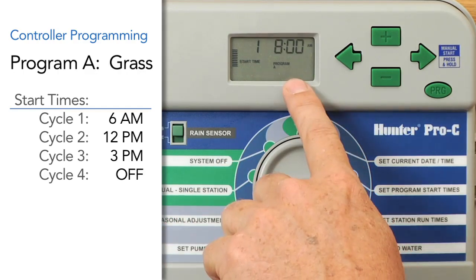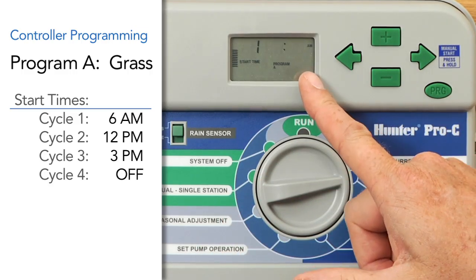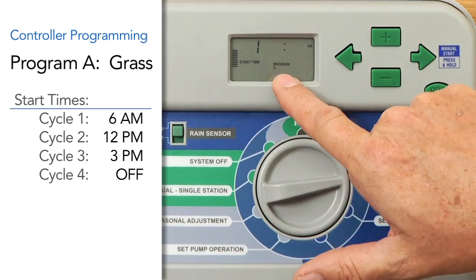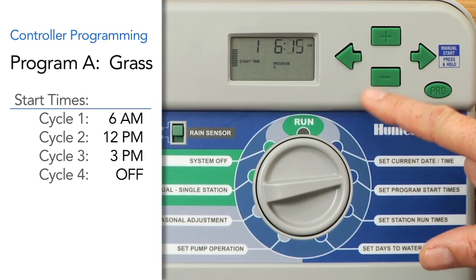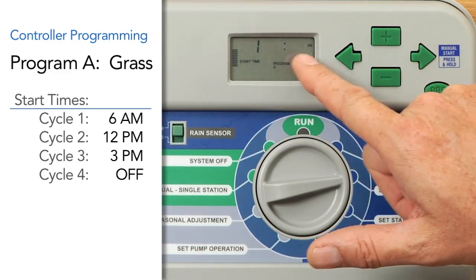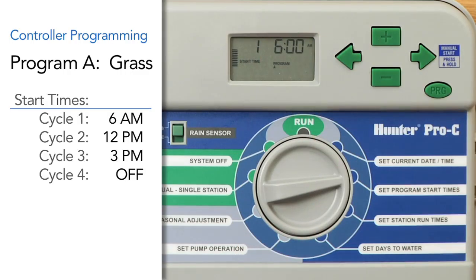8 a.m. is flashing. We're going to pick a time of 6 a.m. for the first cycle of program A. So we'll hold the minus button down while it's flashing. It goes in 15-minute increments. And now we've got 6 a.m. flashing in the display for program A, cycle start number 1.